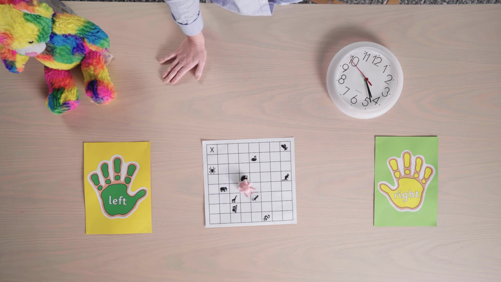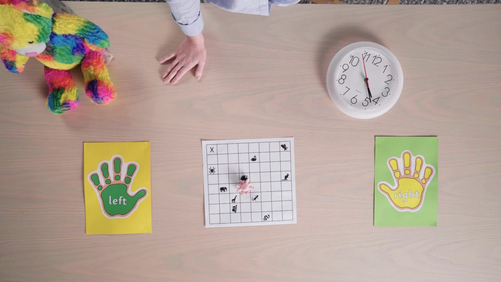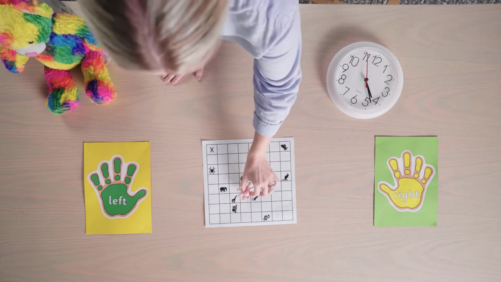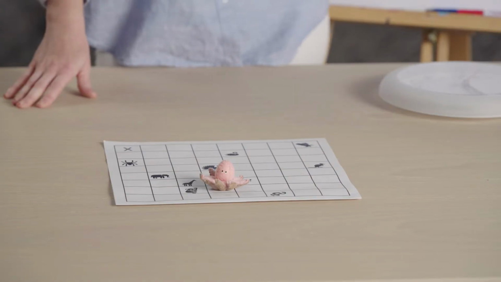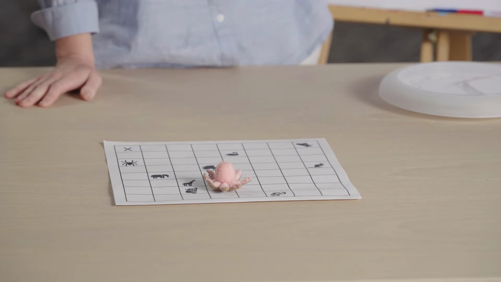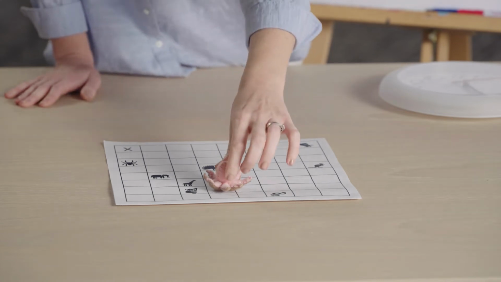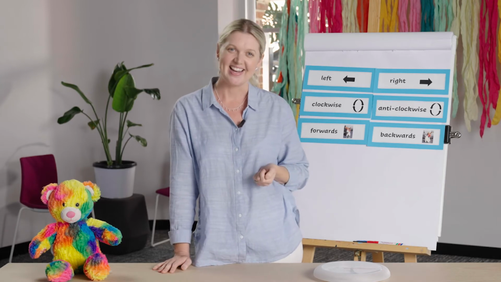Now turn anti-clockwise. Forwards 2 spaces. 1, 2. Turn clockwise. And finally, forwards 1 space. Well done. Now octopus is on the koala.